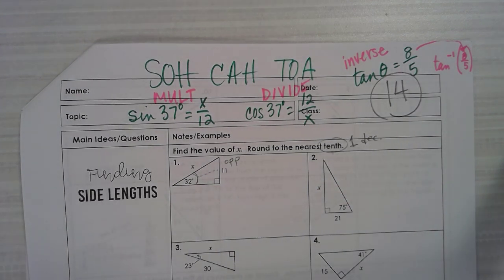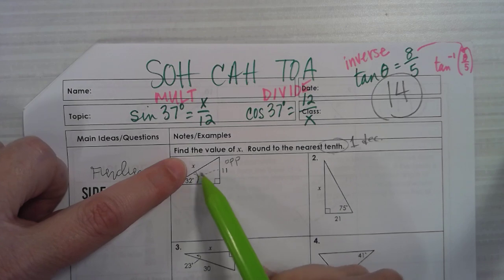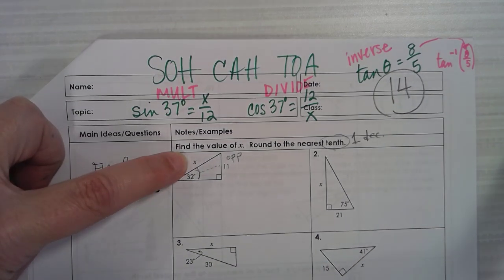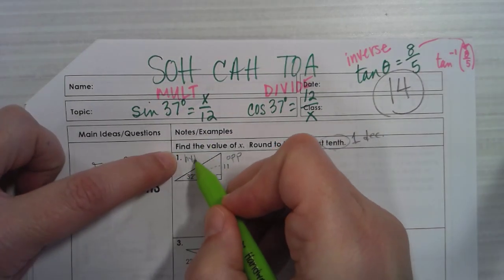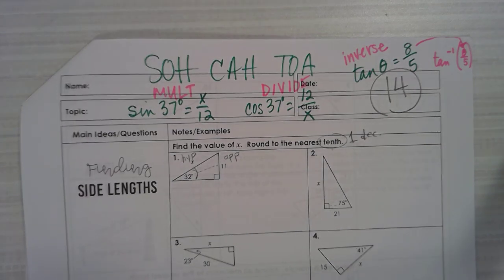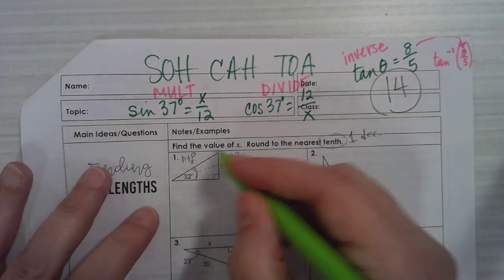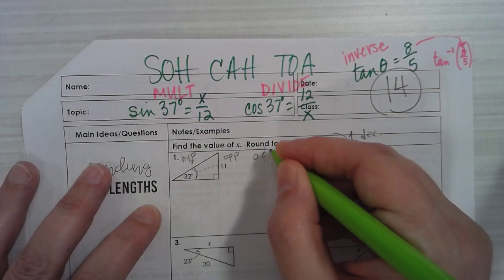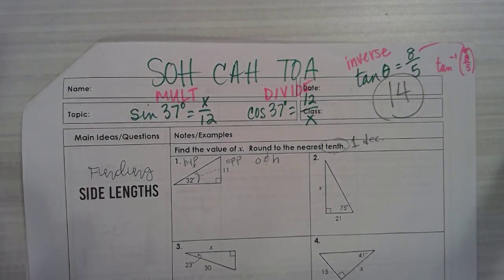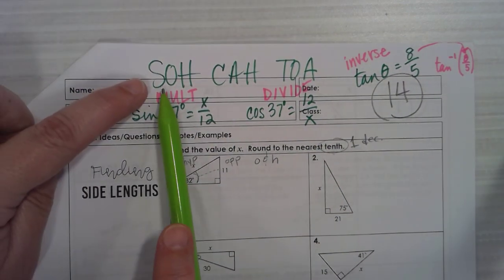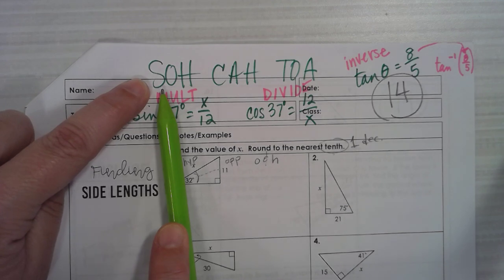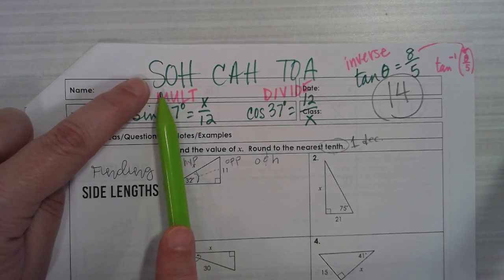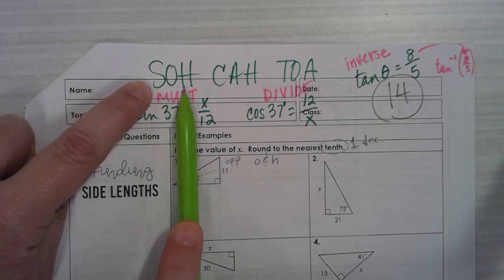I don't have to label all of the sides because one of the sides doesn't have anything on it, right? So I don't really care about that side, but I care about this x. So this x is going to be which other side? Hypotenuse. So once I have that labeled, then I know which trig ratio we're going to use. So in this problem, we have O and H. Which trig ratio uses O and H? Thank you for saying sine. So sine is opposite over hypotenuse.